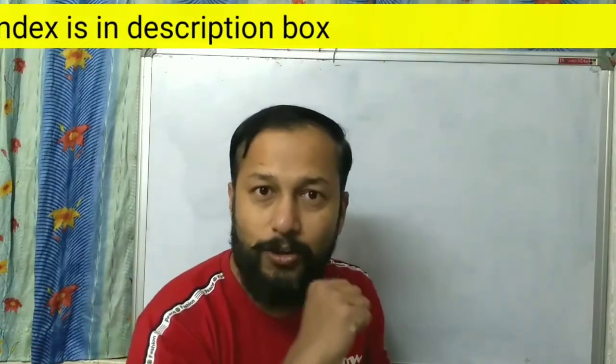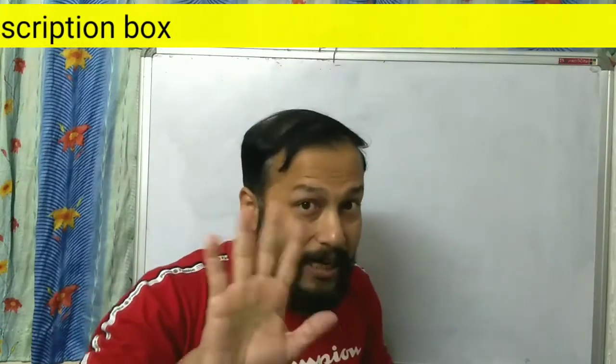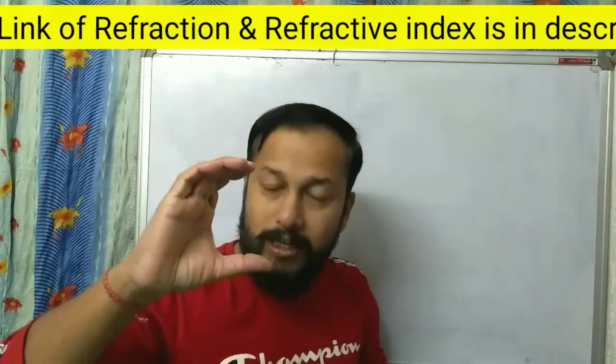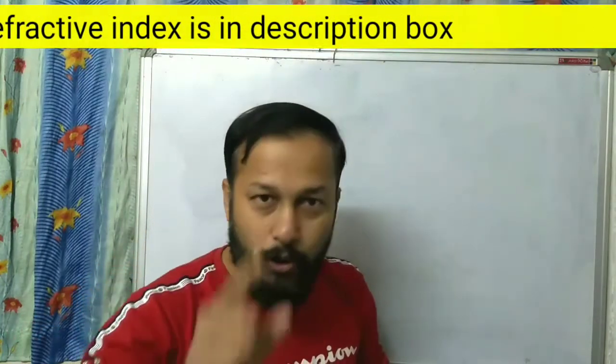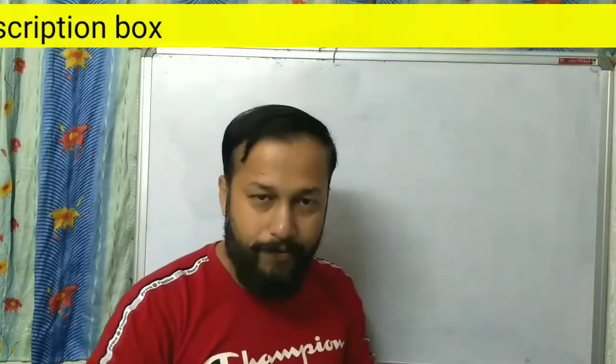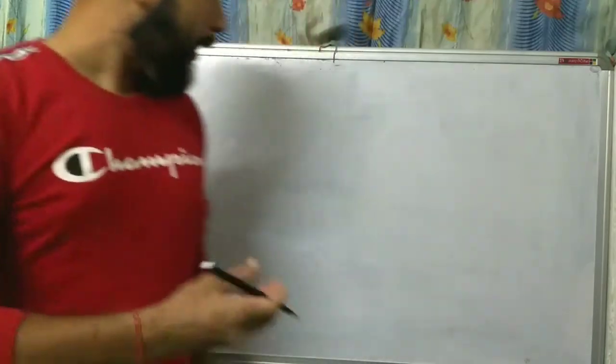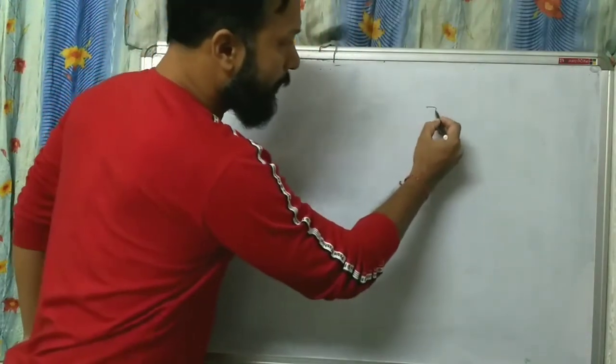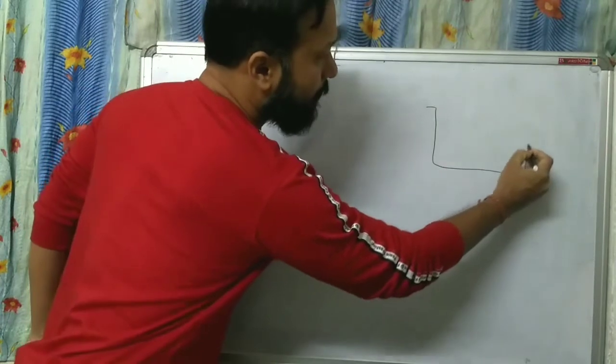Yes, it's reduced. Practically it is not reduced, but when you see it, it looks like the depth of the vessel is reduced. You understood what I said? If I draw the diagram of it, see. Say, this is the vessel.